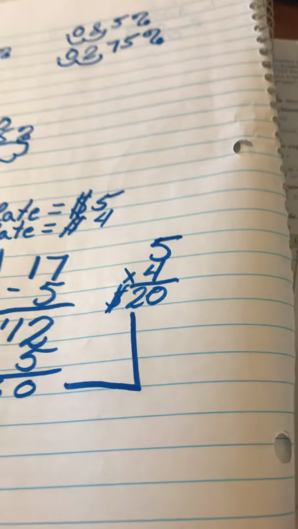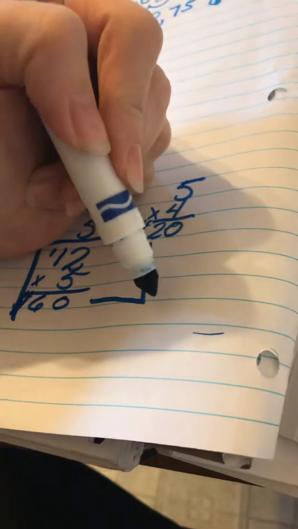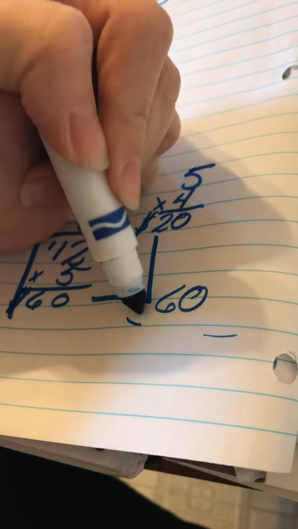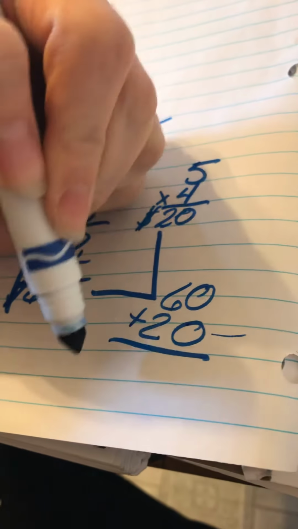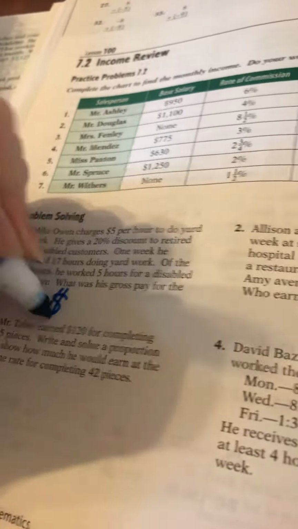To find out how much he made altogether, you just take those two numbers and add them. So you have 60 plus 20. 0 plus 0 is 0. 6 plus 2 is 8. In that week, he made a gross pay of $80.